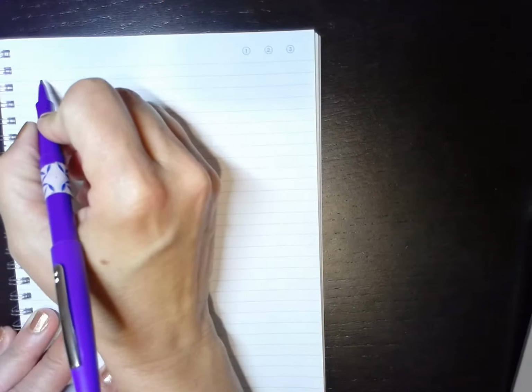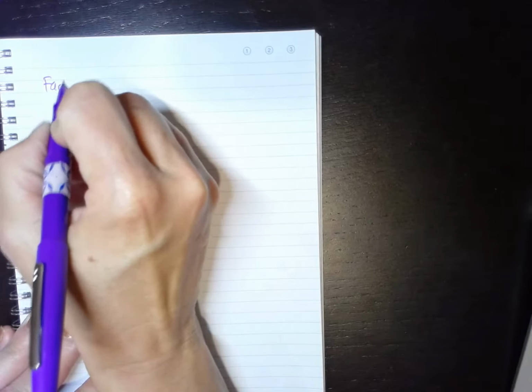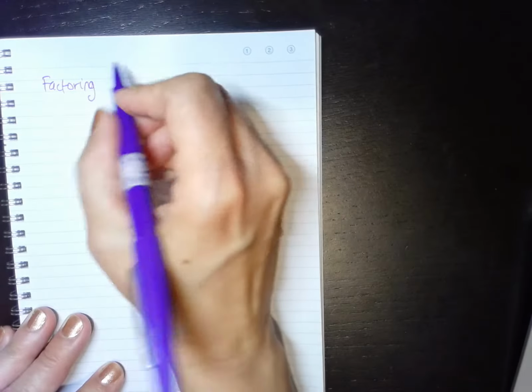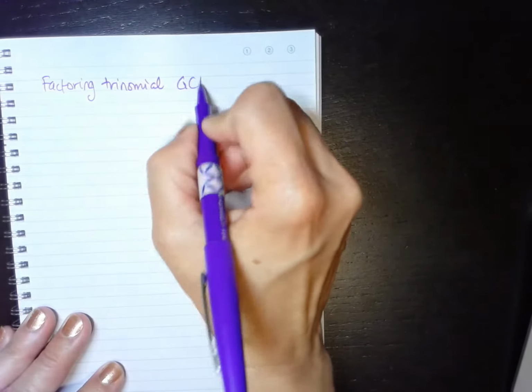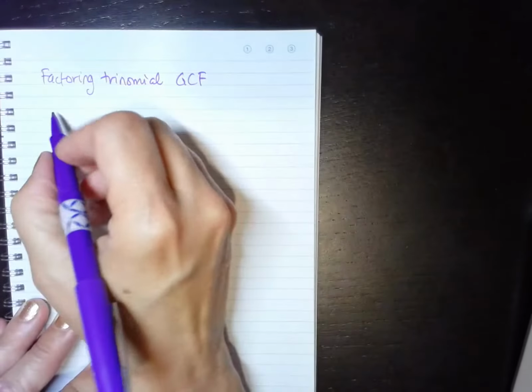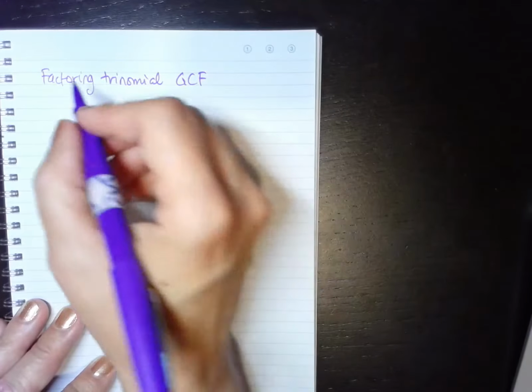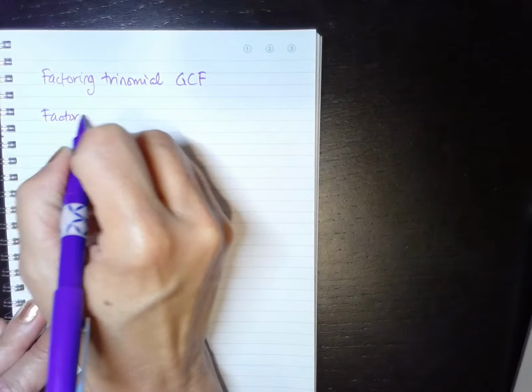Okay, let's get into factoring problems that are a little bit more involved, where you have to factor more than one time for a problem. I want to start off with factoring a trinomial that has a GCF to start. Okay, you won't know this. Your directions will probably say factor completely.